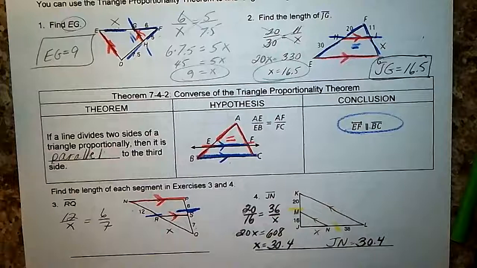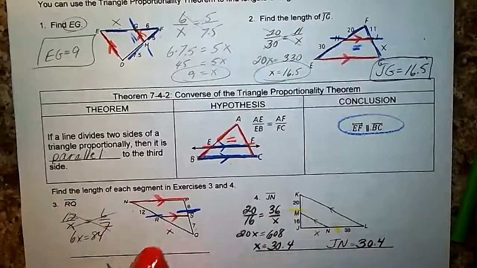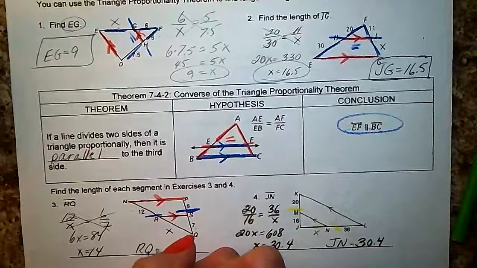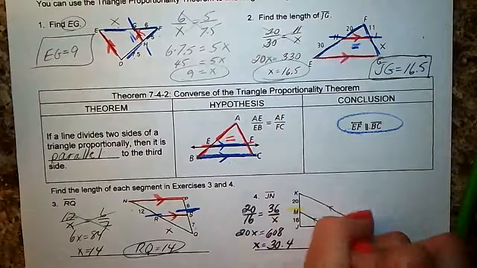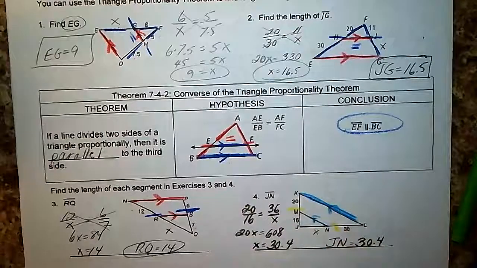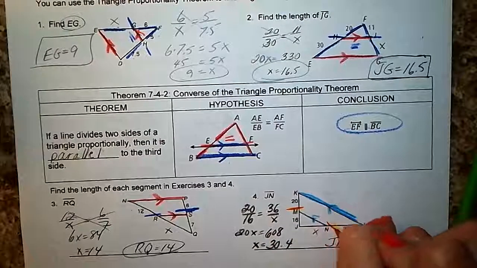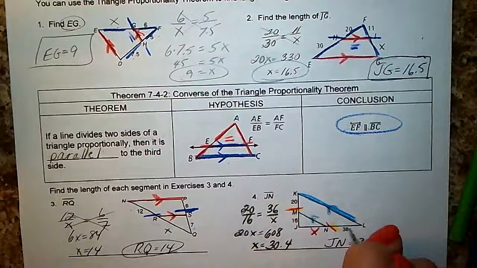All right, so we need to find the length of RQ here. All right, so we're going to cross multiply. When we do that, we get 6x equals 84, and that x works out to be 14. So the length of that RQ is equal to 14 there. Okay, so look at the next example, same exact idea there. This time, they're telling you they're parallel, so therefore you automatically know that we can do 20 over 16 equals 38 over, and I'm going to call that x because we have to find JN there. So 20 over 16 equals 38 over x.